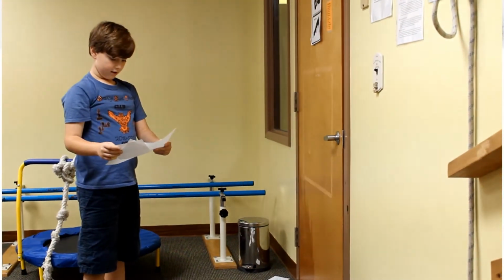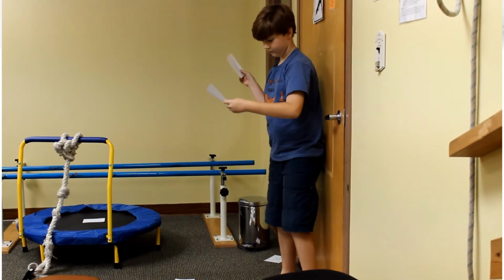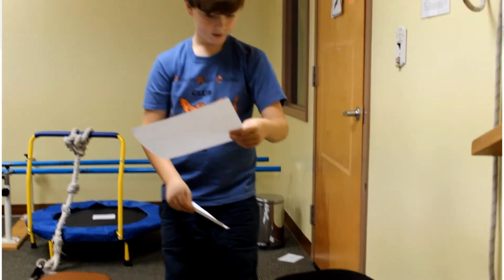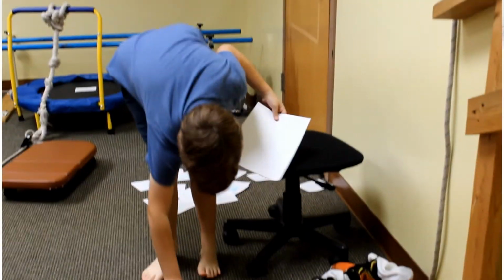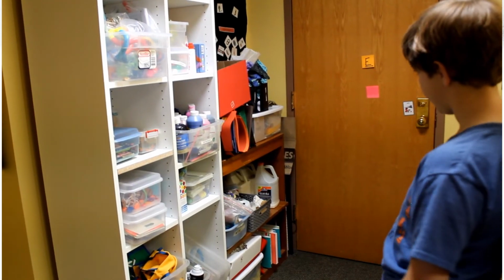Activities to assist with form constancy include completing dot pictures and having your child figure out what the picture is before connecting the dots, or by cutting out various shapes and sizes in different colors and then holding up one shape and having your child identify the remaining.